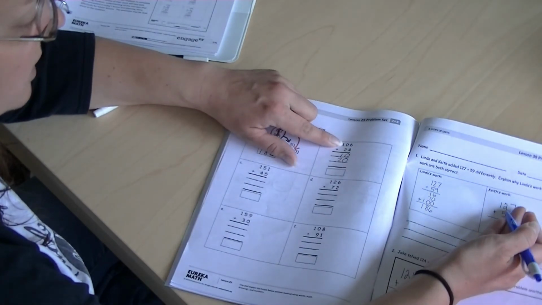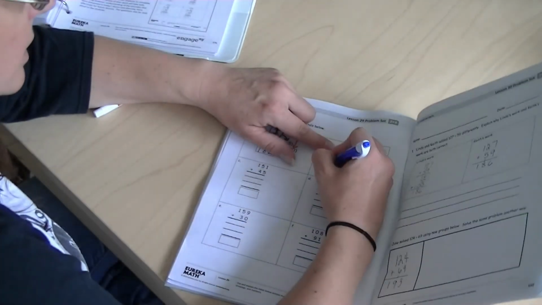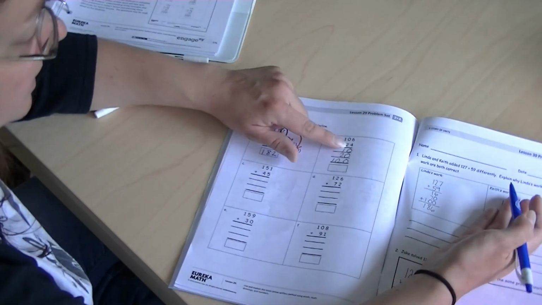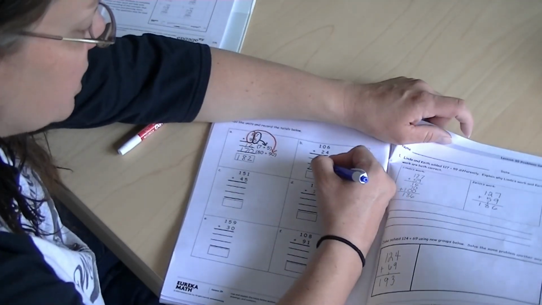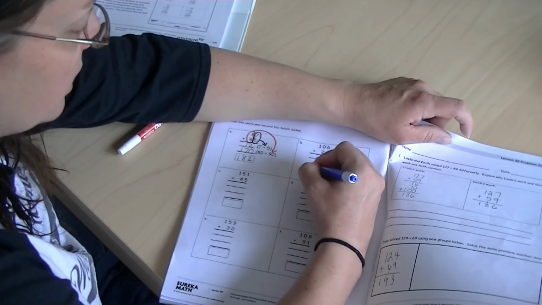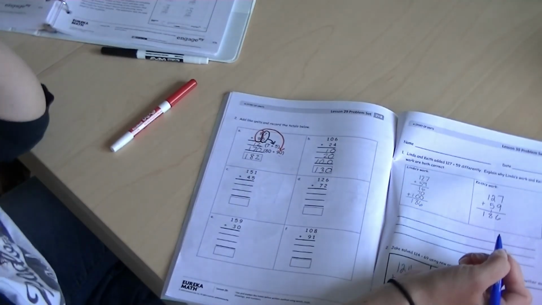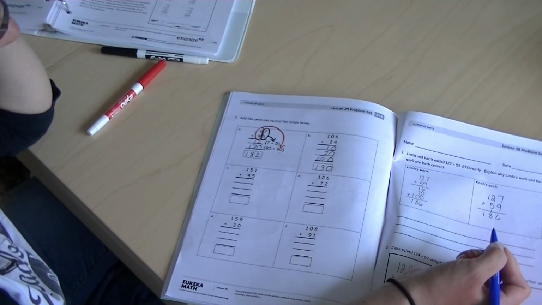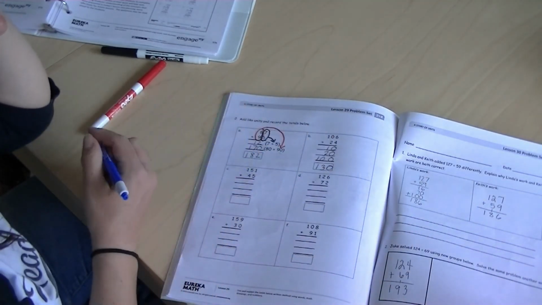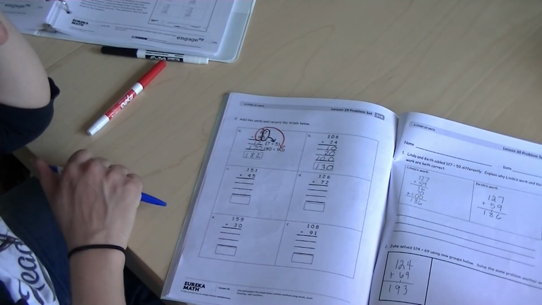And then 100 plus nothing is 100. 0 plus 0 plus 0 in the ones, 0. 1 plus 2, 3 tens. 130. Okay? Again, if this is a little bit confusing, go back and watch the other steps that I've done previously. Okay?